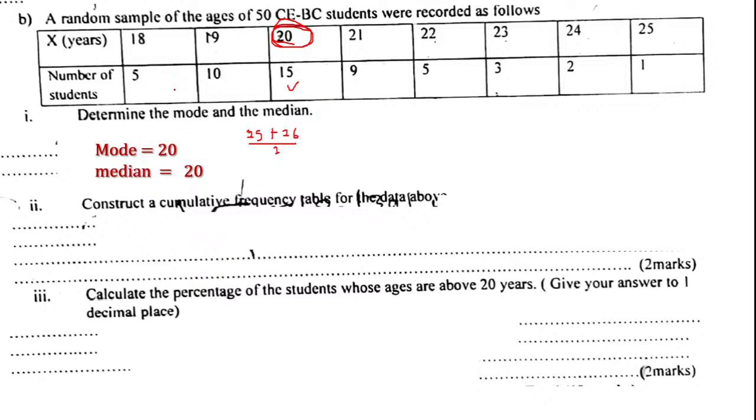So let us look for the age of the 25th student. Let's be adding. We have 5 plus 10, 15. We have not arrived at 25. Now 10 plus 15 is 30. It means that the 25th and the 26th students are all here. They are both 20 years old. So we will have 20 plus 20 divided by 2, which is 20. That's why our median here is 20. Or you can write all of these numbers on a line: 18, 18, 18, 18, 18, 5 times 19, 10 times 20. Then you check where the 25th age and the 26th age are, and take the average. And this is what you have.